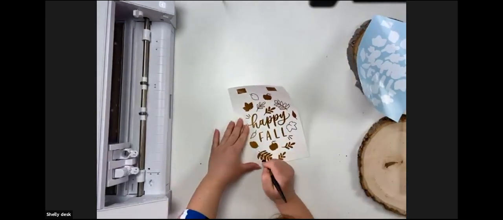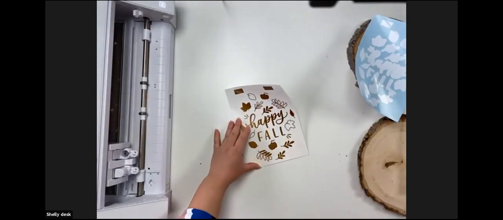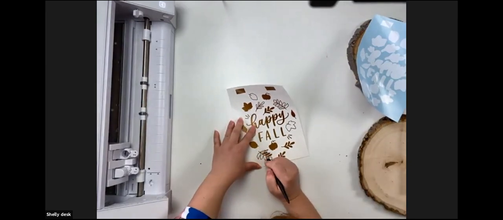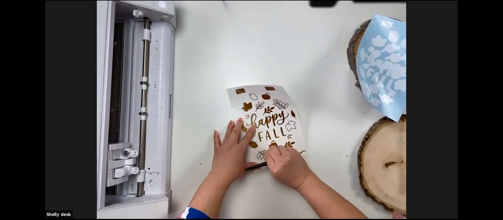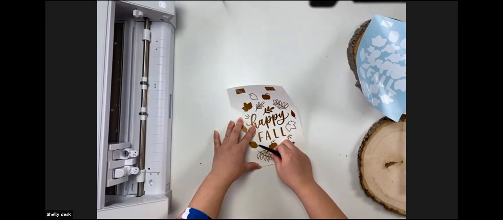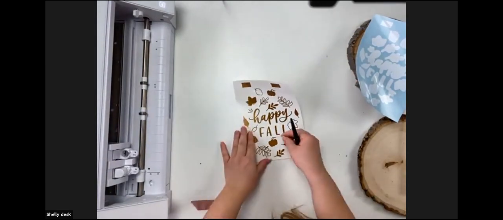Okay, and two more items and we're ready to go. As you can see, I'm not really gentle with the vinyl.